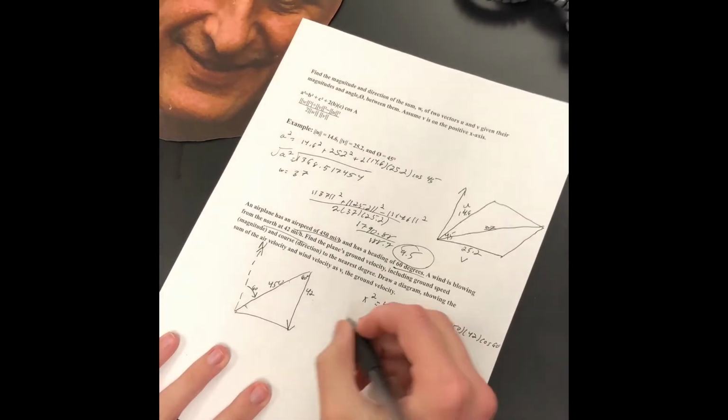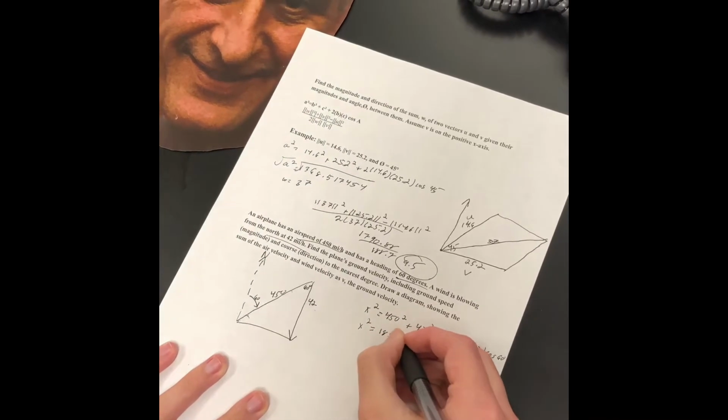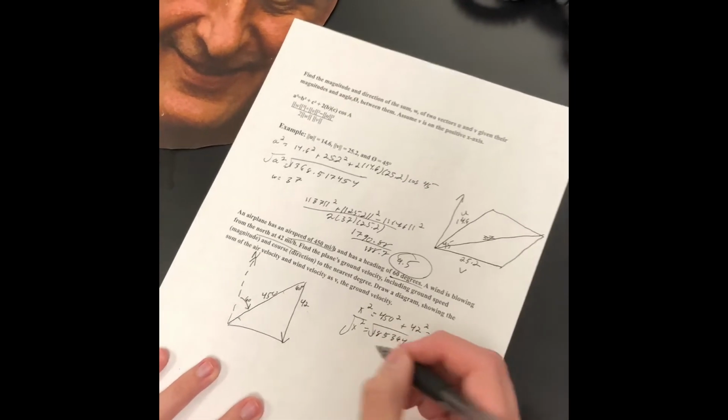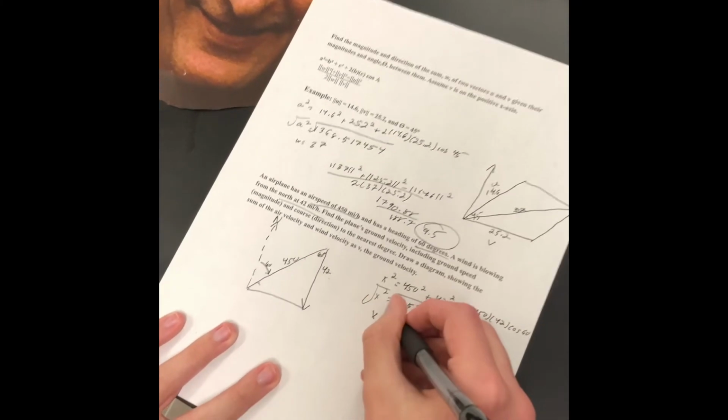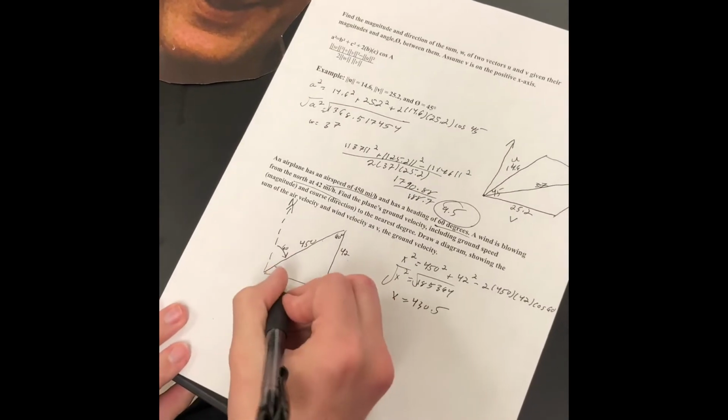Then you would do that all out in your calculator, get x squared equals that. You take the square root, which is x equals 430.5, which is your ground velocity, which goes right here.